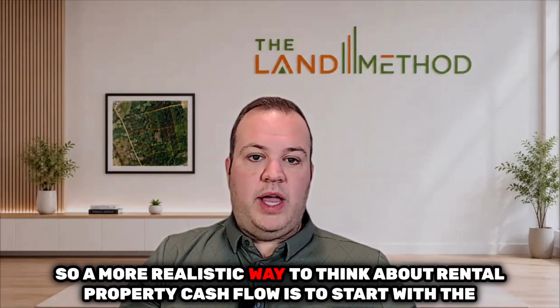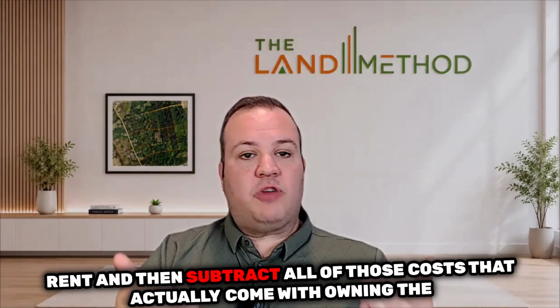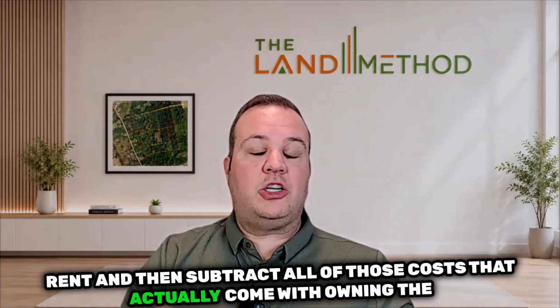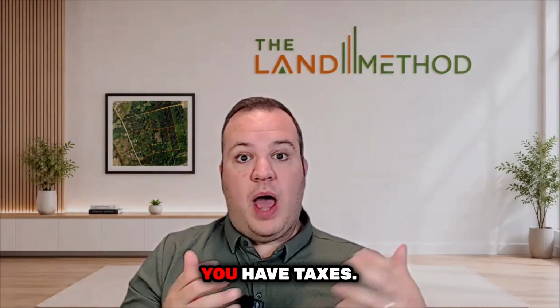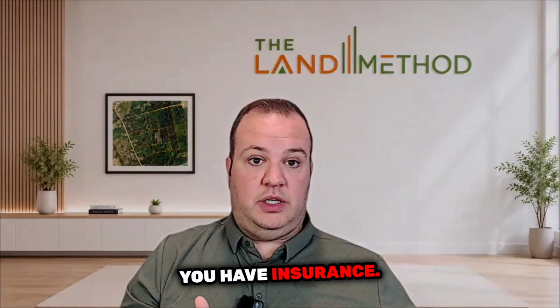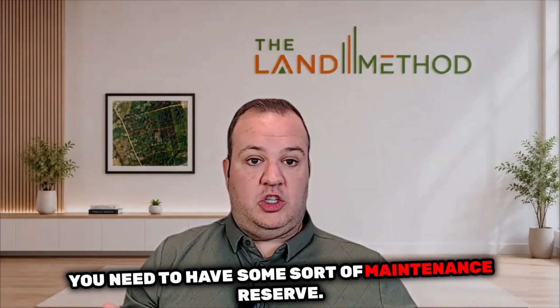So a more realistic way to think about rental property cash flow is to start with the rent and then subtract all of those costs that actually come with owning the property. So you do have the mortgage, you have taxes, you have insurance, you need to have a vacancy allowance, you need to have some sort of maintenance reserve.